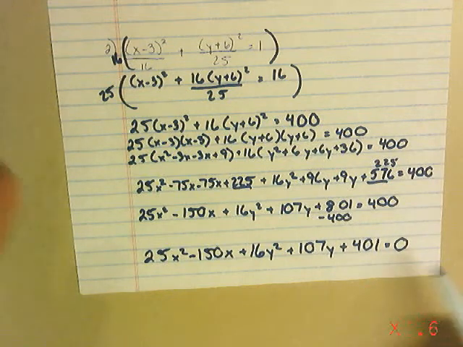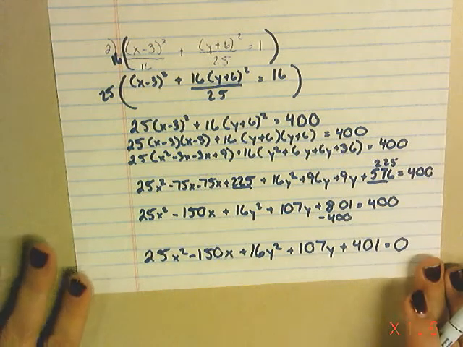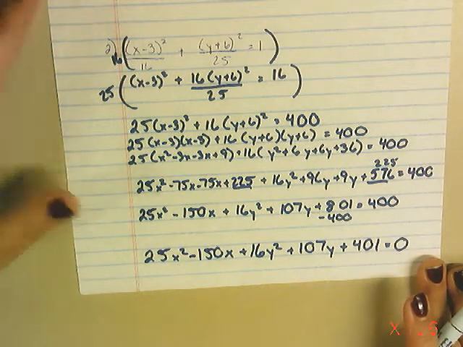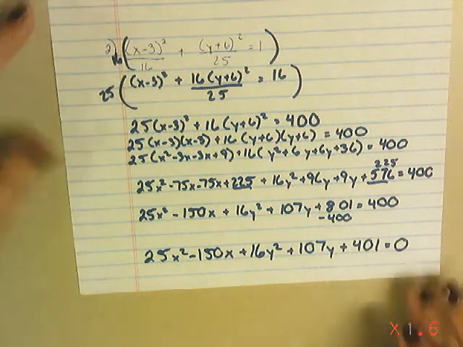Gets a little messy, but it's all things that you already know how to do. There's nothing here that you haven't learned how to do before.